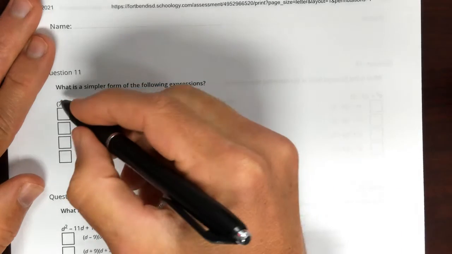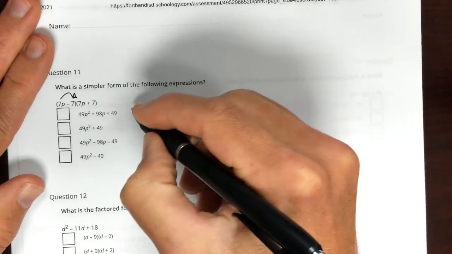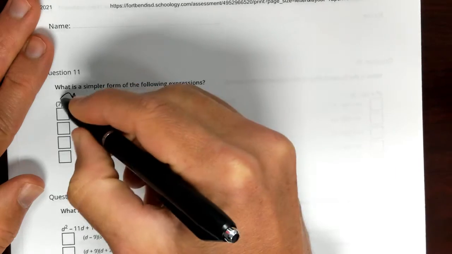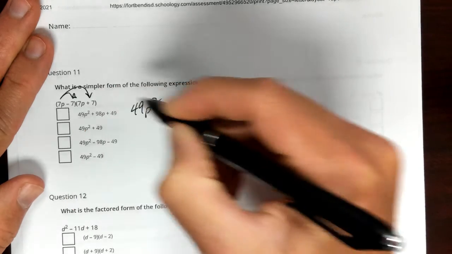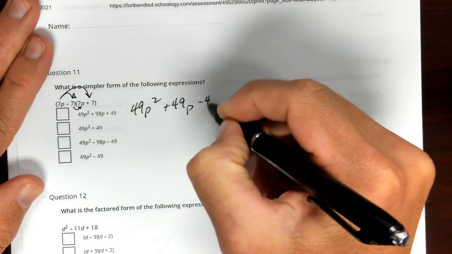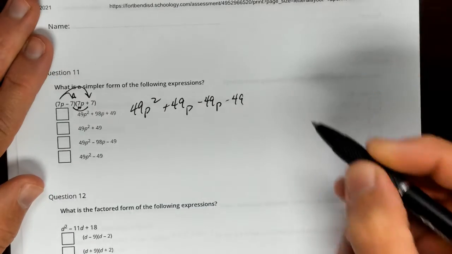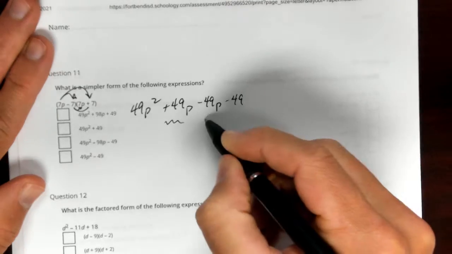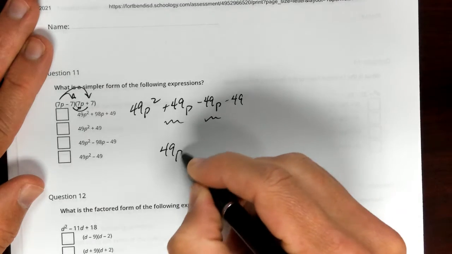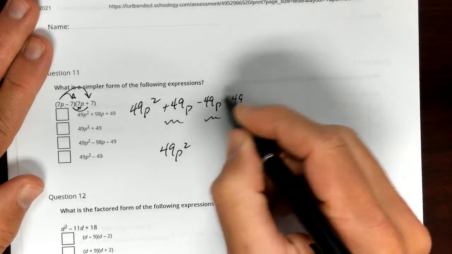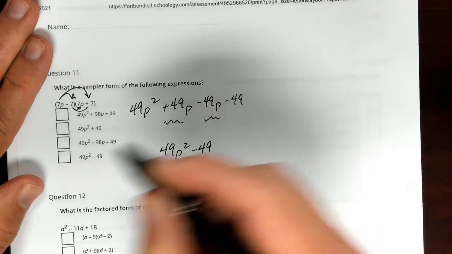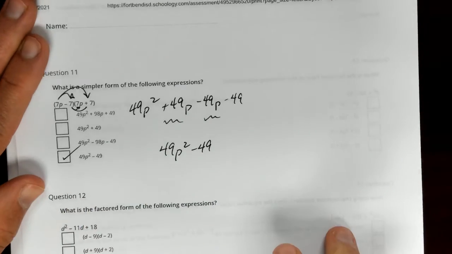Looking at number 11, it says, what's the simpler form? So basically all I'm asking you to do is FOIL or box this. I'm going to FOIL it out. So I've got 7p times 7p, you get 49p squared. Outside terms, 7p times 7 is a positive 49p. Inside terms is a negative 49p. And then last terms are a negative 49. Now we're going to add like terms, which are these two right there. Those are going to cancel out, and you get 49p squared minus 49.